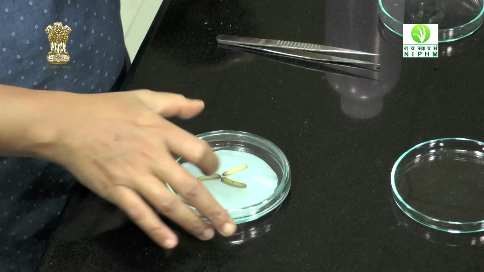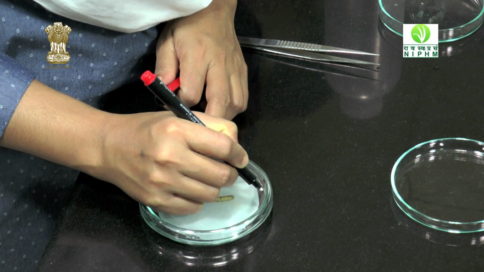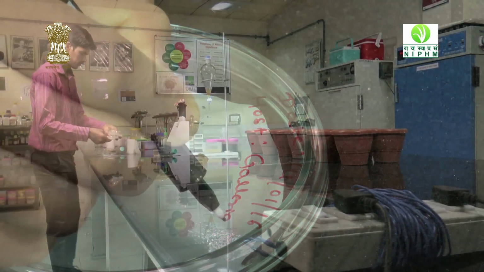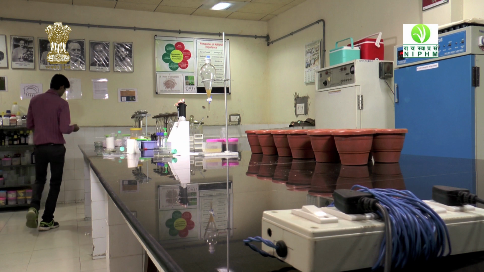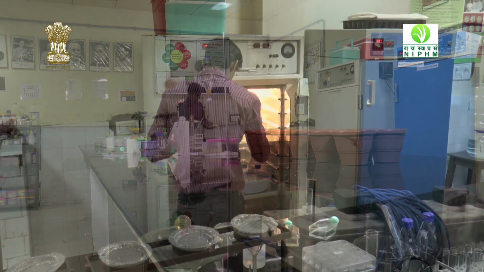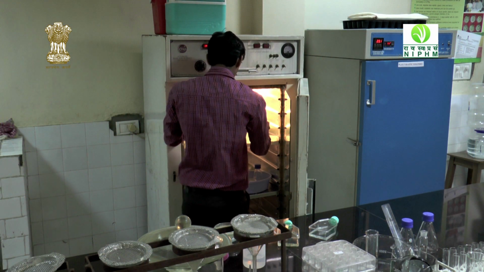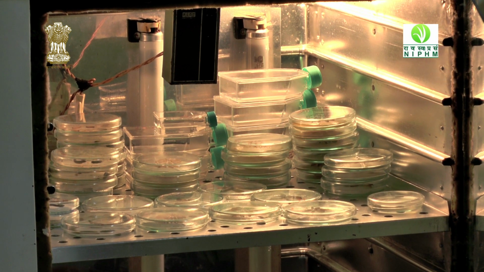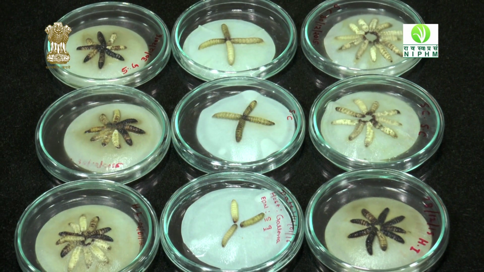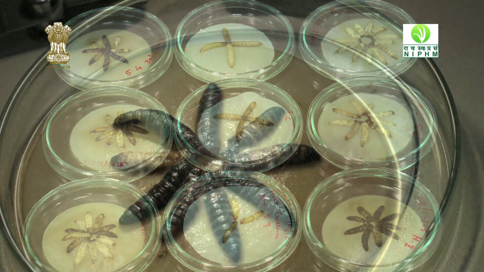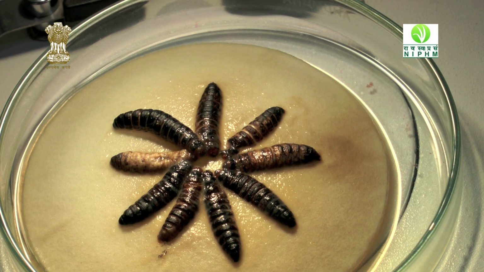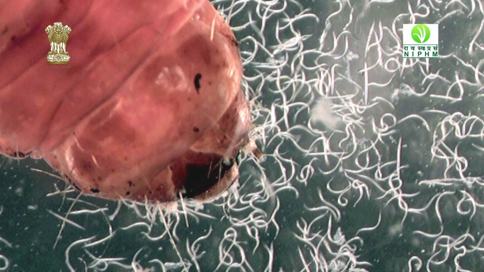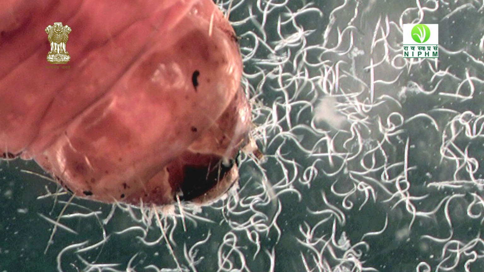Cover the petri dish with the lid and label it with the species of nematode and date of inoculation. Keep the white trap at room temperature or in BOD for 4 days for emergence of infective juveniles. One life cycle takes 7 to 9 days in the case of steinernematids and 9 to 11 days for heterorhabditids. Infective juveniles come out of the mouth part of the dead cadavers.